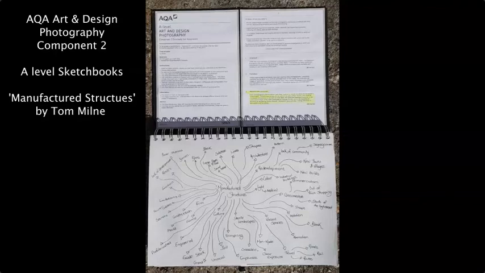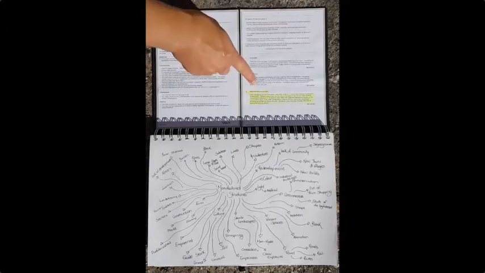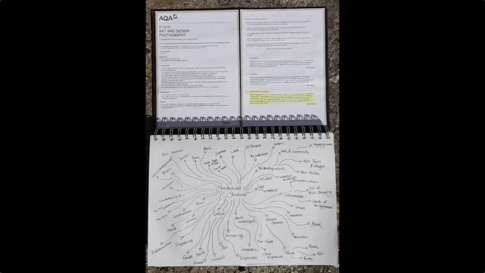So here I'd like to introduce you to an ex-student of mine, Tom, and this was his Component 2 externally set assignment for his A-level, and he chose the question manufactured structures. I wanted to take you through his sketchbook because it's so thorough, so in-depth, and it's an exemplar example of how to follow the sketchbook cycle and to record that journey really effectively. So let me take you through it.